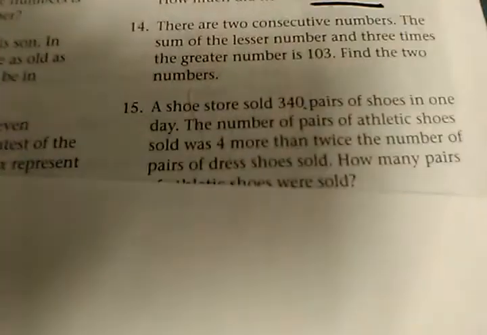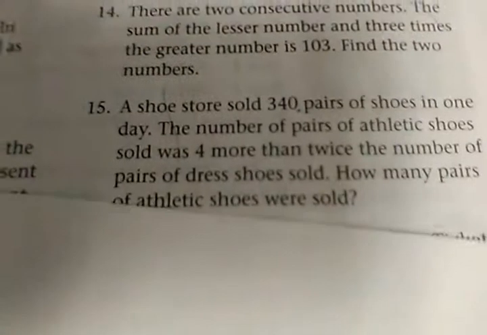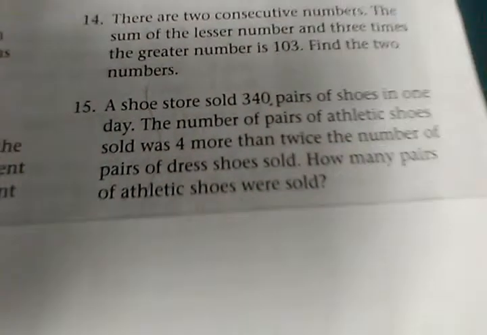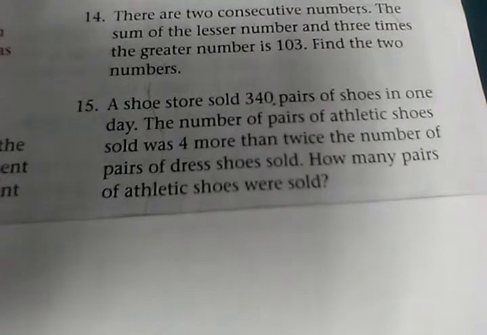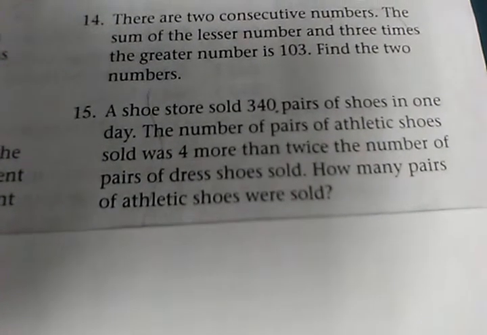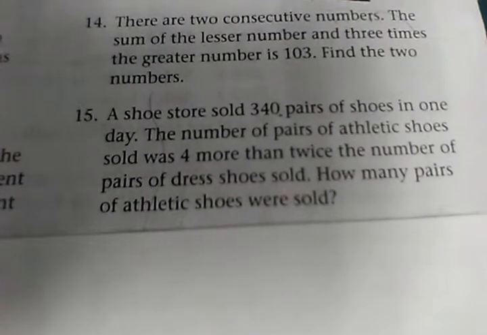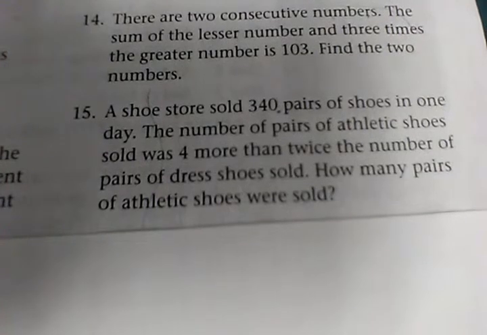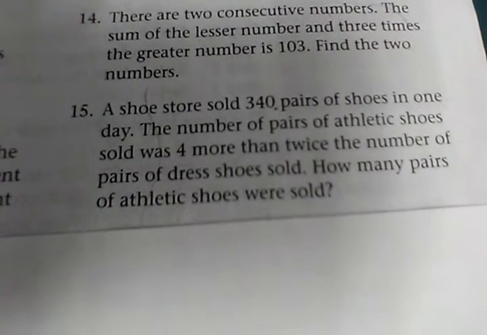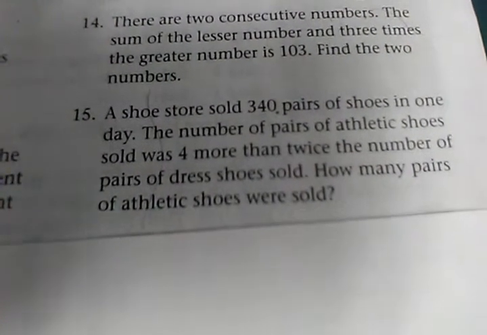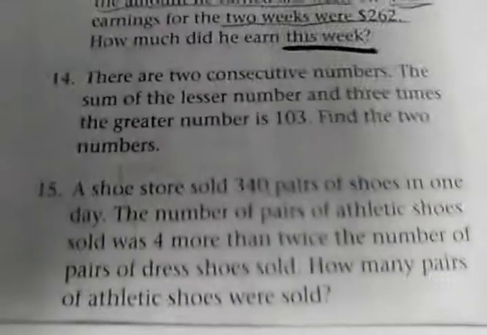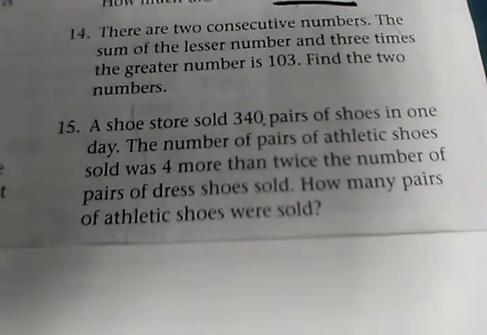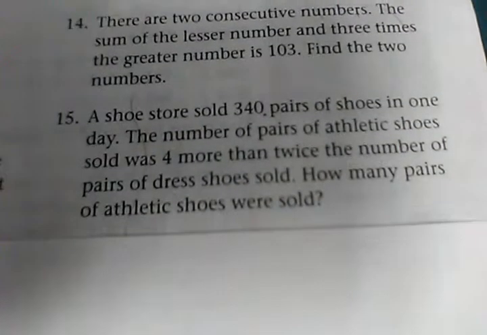Let's do one more. So this time we have a question that says a shoe store sold 340 pairs of shoes in one day. The number of pairs of athletic shoes sold was four more than twice the number of pairs of dress shoes sold. How many pairs of athletic shoes were sold? Again, let's focus on what is important in the problem. And you should start to be able to find something.